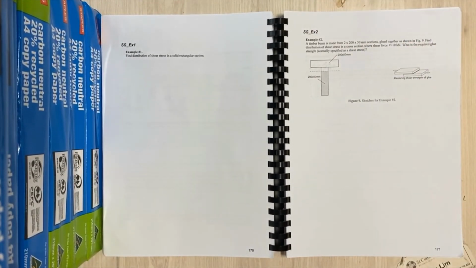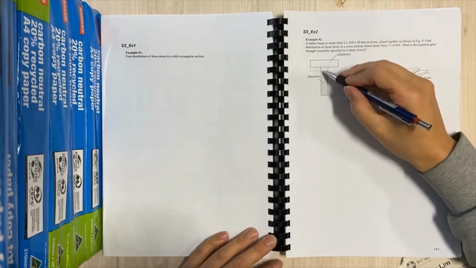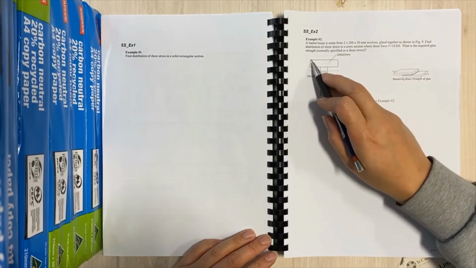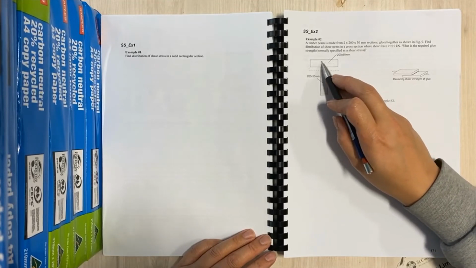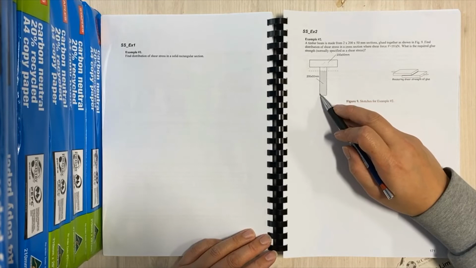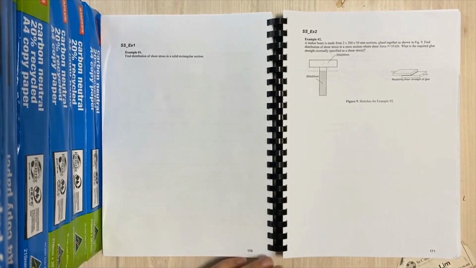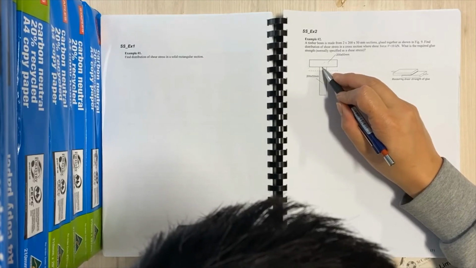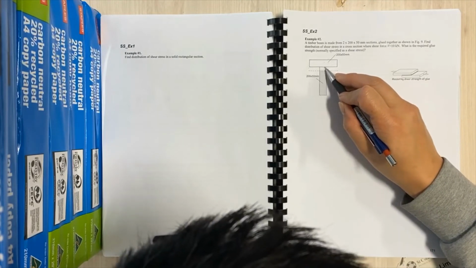So we've got a timber beam, and it's made up of 2 sections. One section is 200 by 50, and the other section is also 200 by 50 millimeters. And what it's saying is that we've glued it along here.